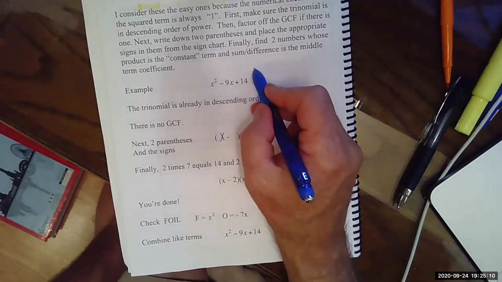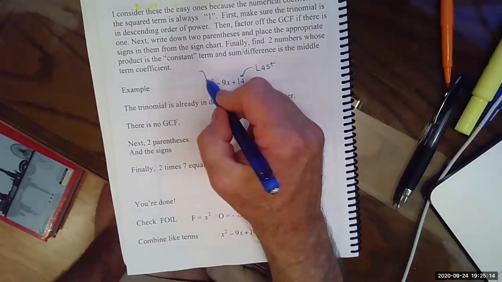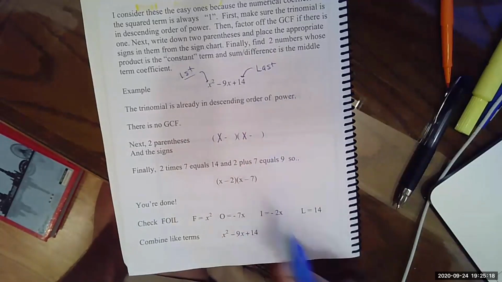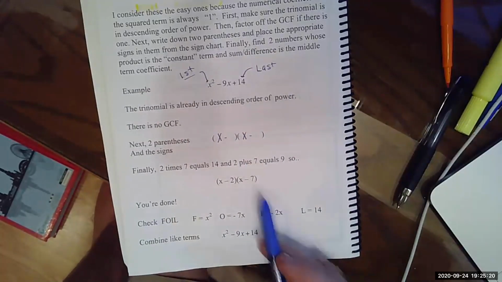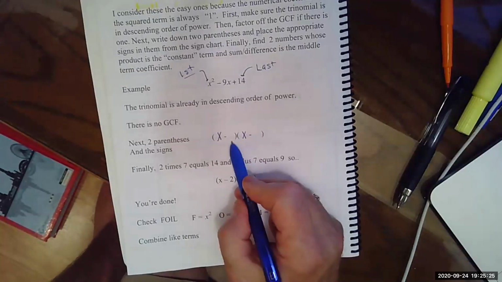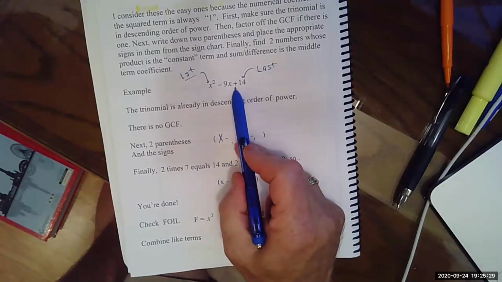All right, isn't this the last, L-A-S-T? This is the first term, first. So in FOIL, that's going to be the last number. Isn't the last number over here? Isn't that the last right here? You see how a negative, negative is going to give you a positive?